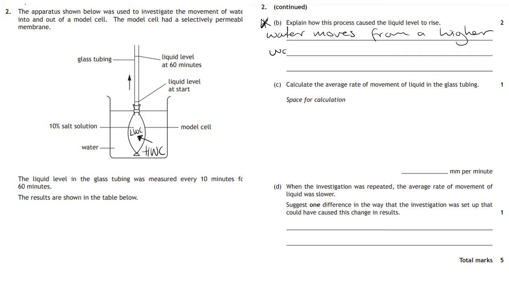Now, where is that higher water concentration in the picture? Outside. To a lower water concentration. Inside.